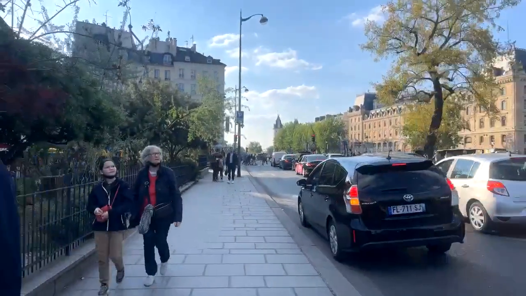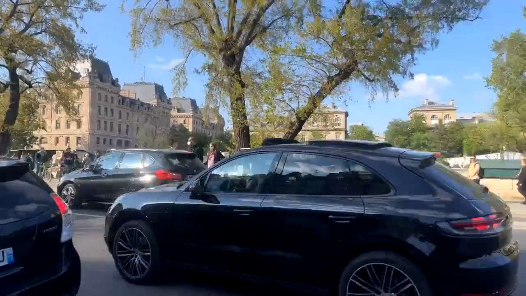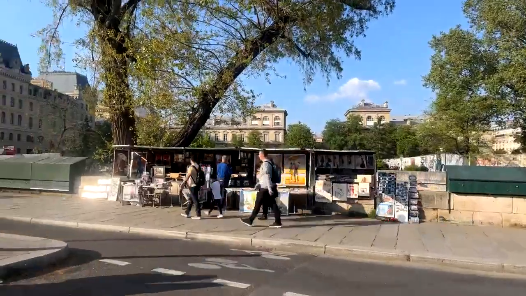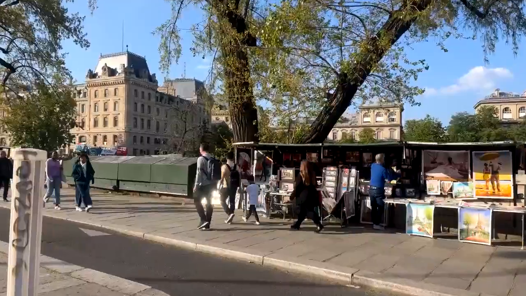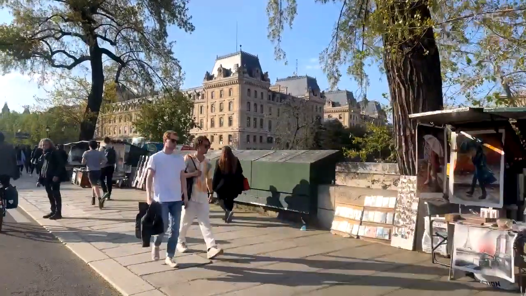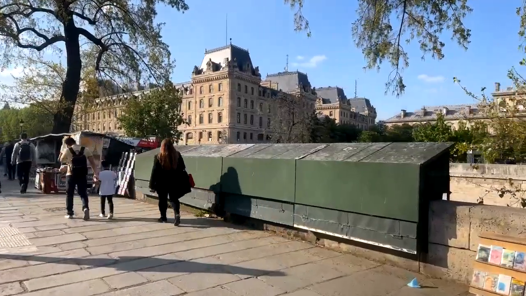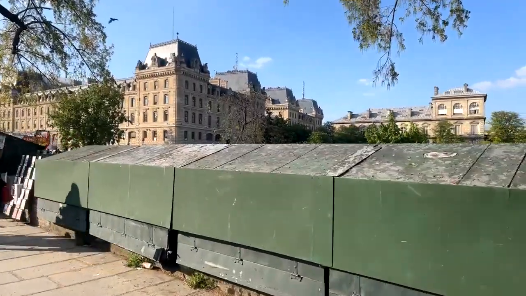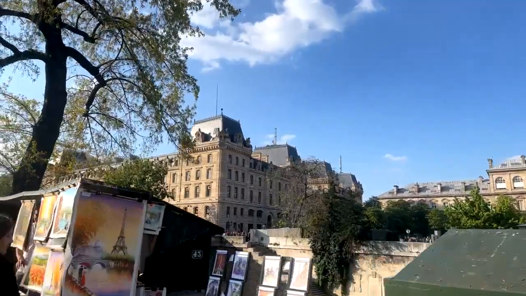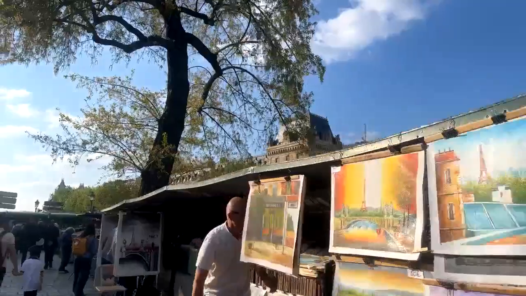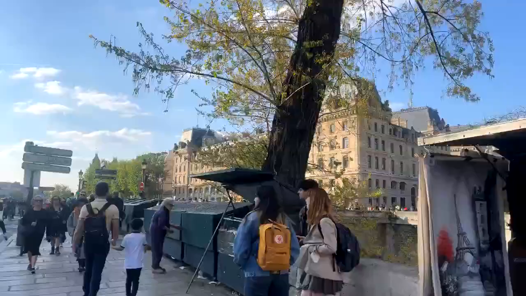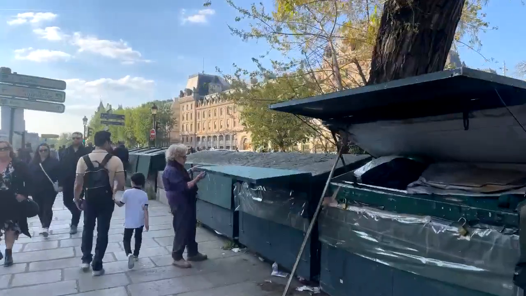So let me show you how Notre Dame was in the Middle Ages. First, I'm going to cross the street here to pass by Notre Dame. We are at the best time of the day to see Notre Dame. Why the best time of the day? Because the sun is setting in the southwest. The sun is very low, and it is projecting its light on the cathedral, giving you the golden hours of the Cathedral of Notre Dame, which is absolutely impressive.